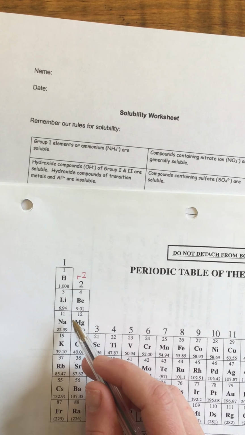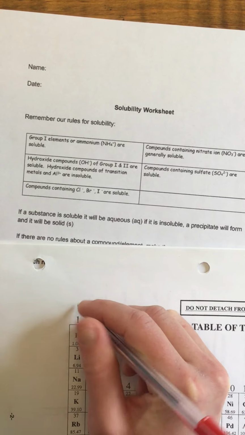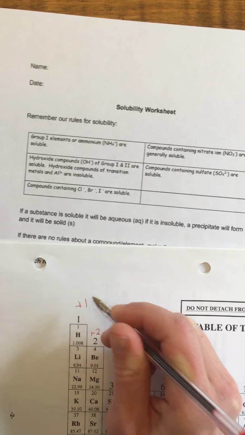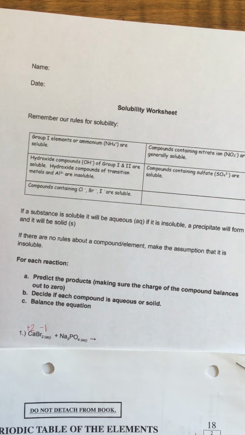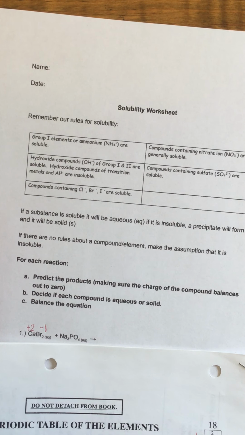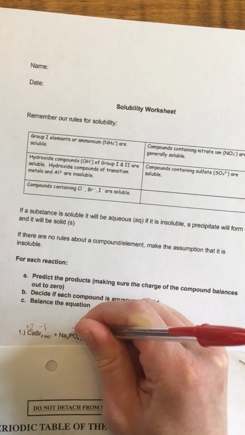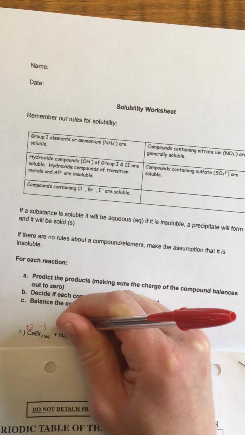Sodium is in the first column on the periodic table, so that would be positive 1. And phosphate is an example of a polyatomic ion. That would be on your polyatomic ions list. Just to save time, I'll tell you phosphate has a charge of negative 3.